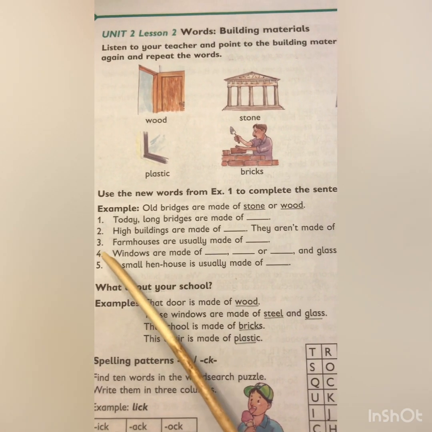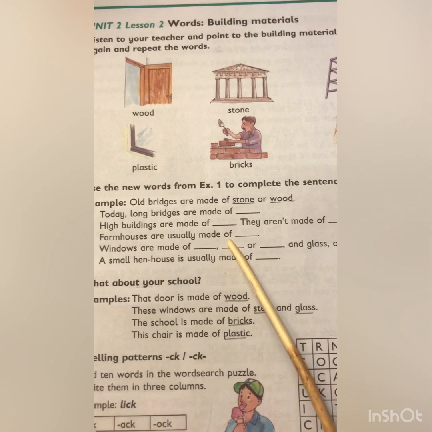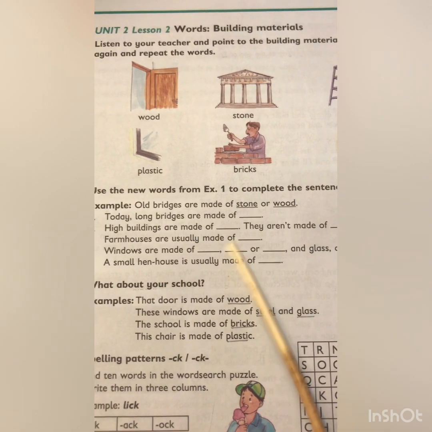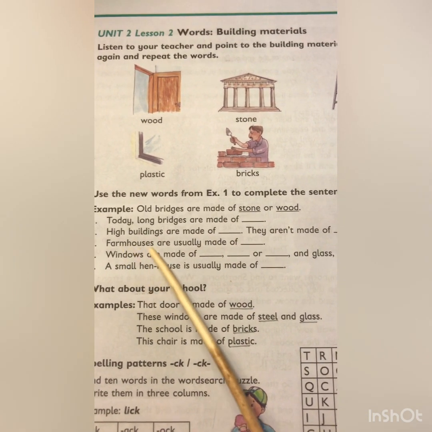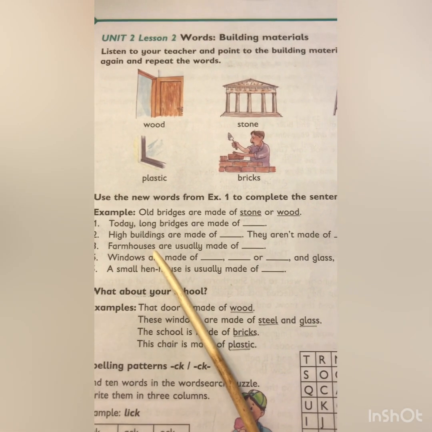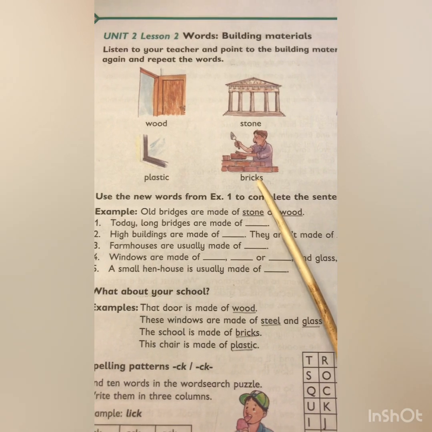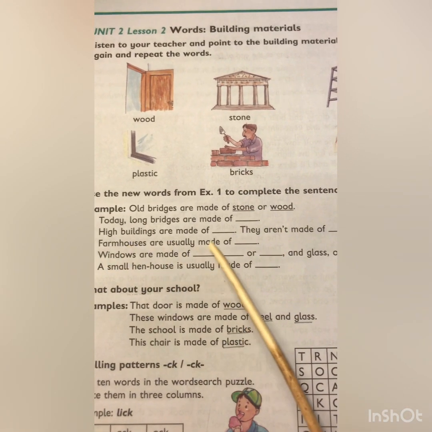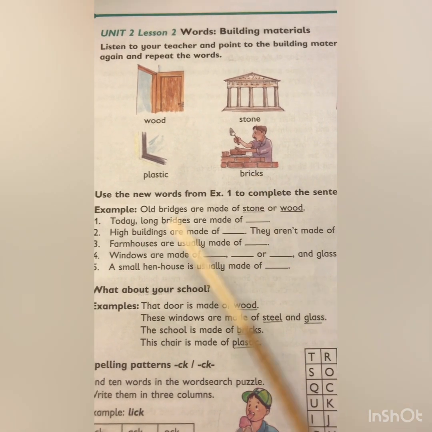Number 3. Farmhouses are usually made of, come on children, houses. So while discussing houses, what material did we discuss? Excellent. We discussed bricks. So farmhouses are usually made of bricks.